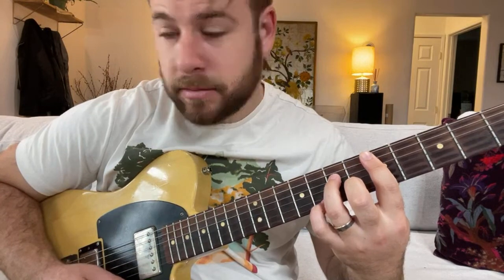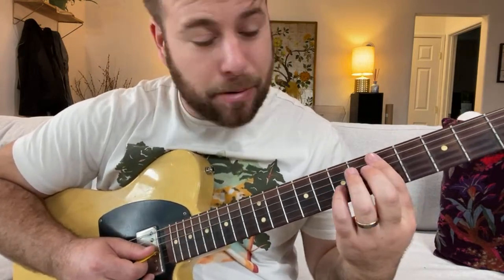And then the same principle applies. So it sounds like this. And then we just cascade down the chords. So I do the same thing on the B string. So I'm just hammering on to the 8th fret. So it sounds like this. And then I also do it on the G string. I hammer on and pull off on the G string, 7th fret. So it sounds like this.